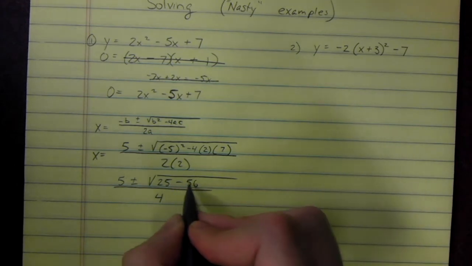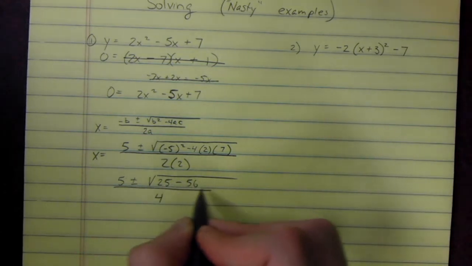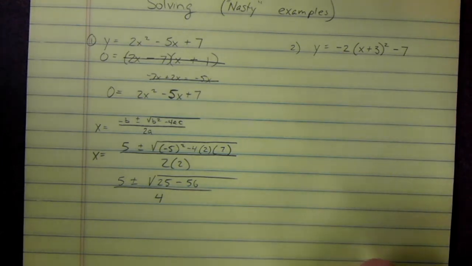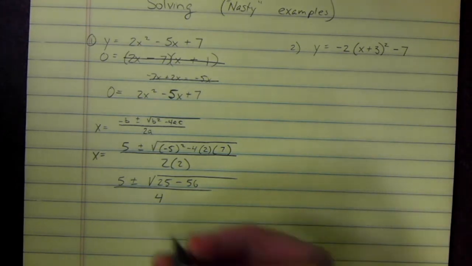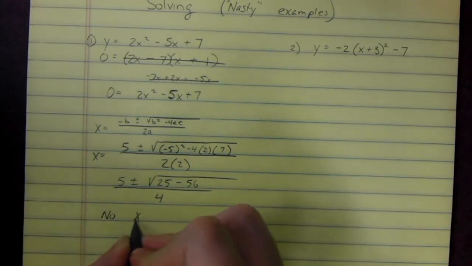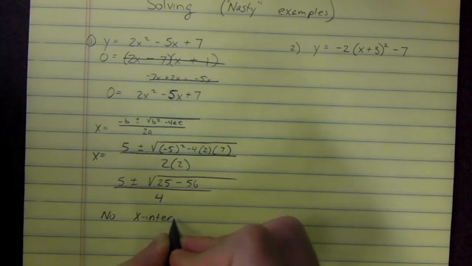And notice that 25 minus 56, we're going to end up getting a negative number here inside of the square root, which is bad because, as you know, you can't take the square root of a negative number, at least not when you're looking at real solutions or things you can graph. So what this tells us is that our graph has no x-intercepts.